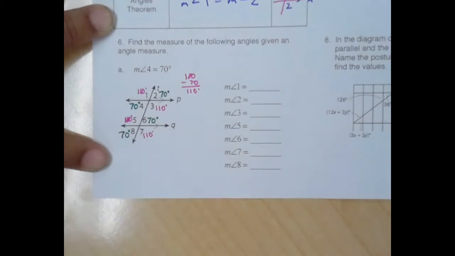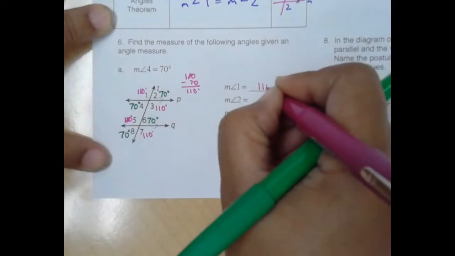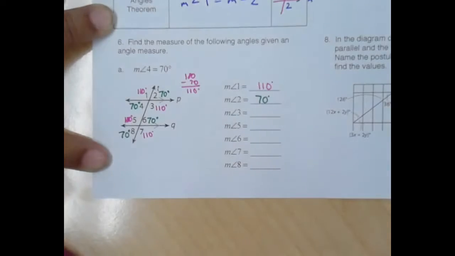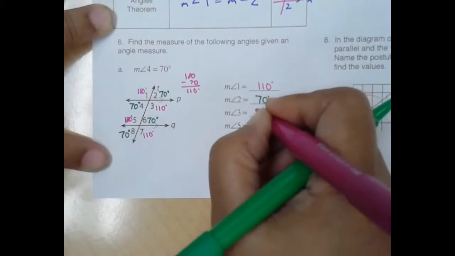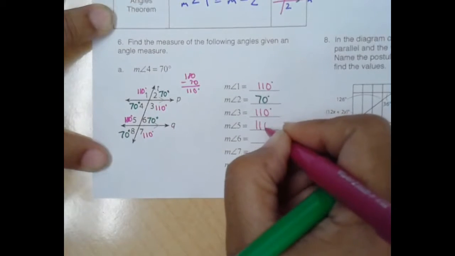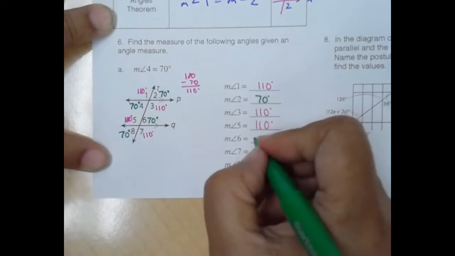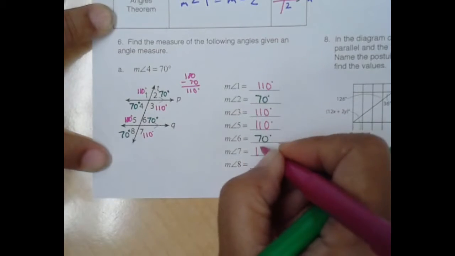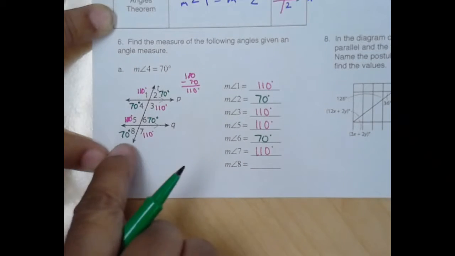So angle 1 is 110 degrees. Angle 2 is 70 degrees. Angle 3, right here, that's 110. Angle 5 is 110. Angle 6 is 70. Angle 7 is 110. And angle 8 is 70.